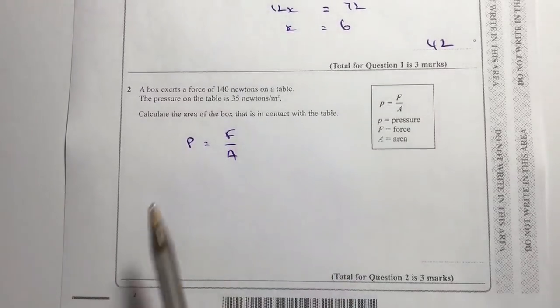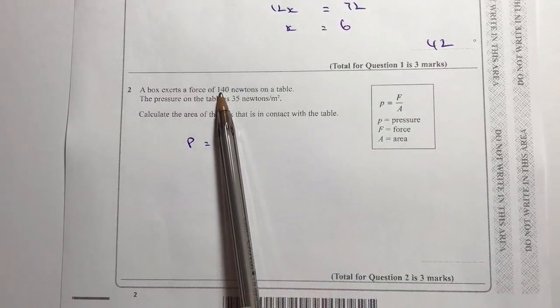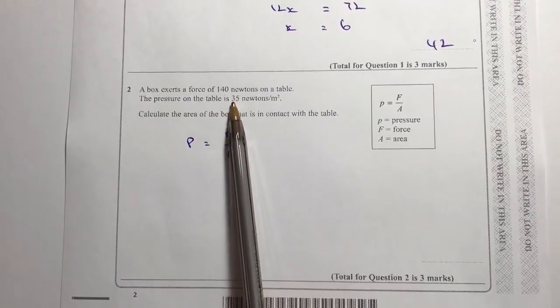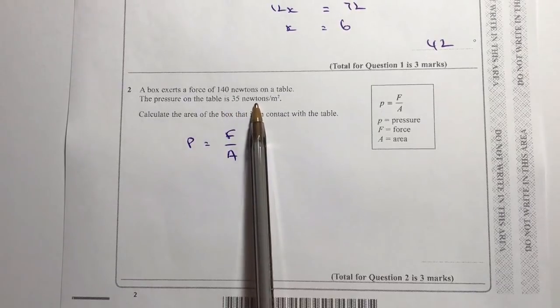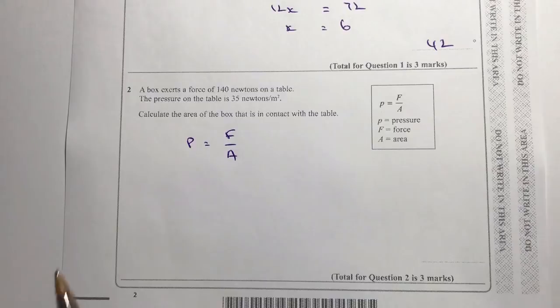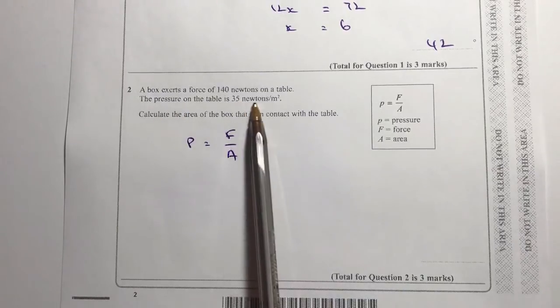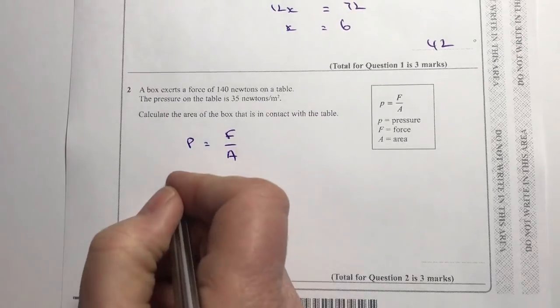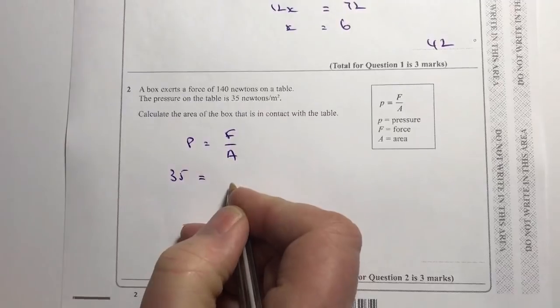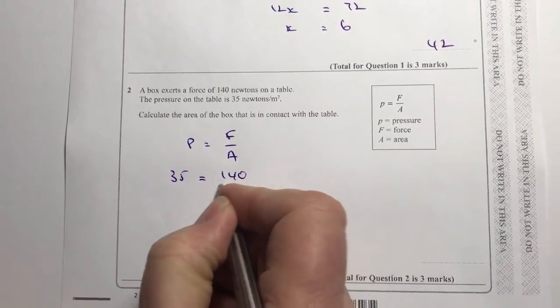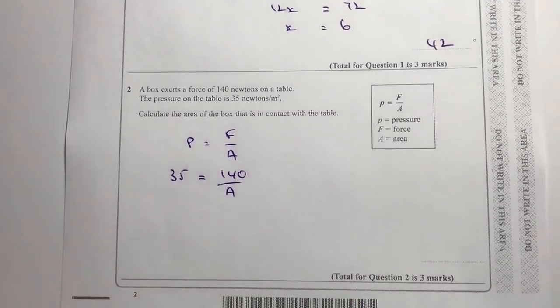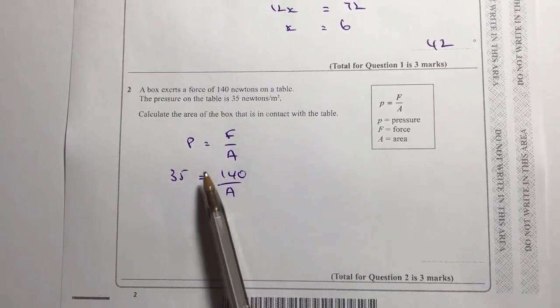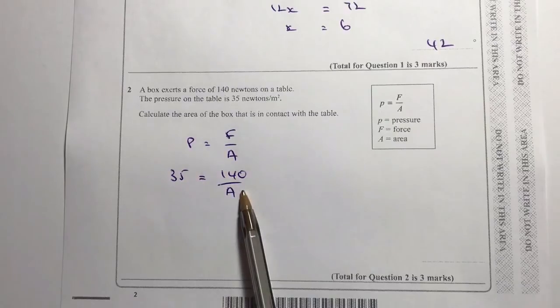Well, they've told you that the force is 140 newtons, and they've told you that the area is 35 newtons per metre squared. I beg your pardon, that the pressure is 35 newtons per metre squared. Okay, so I can just put that straight into the formula. So the pressure is going to be 35, and that equals the force divided by the area. Okay, so if I then want to find the value of A, I've basically got to rearrange this formula.